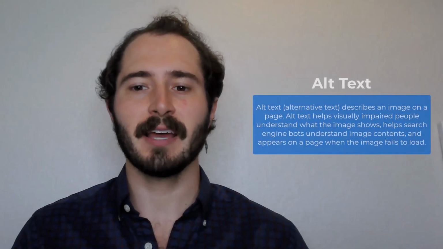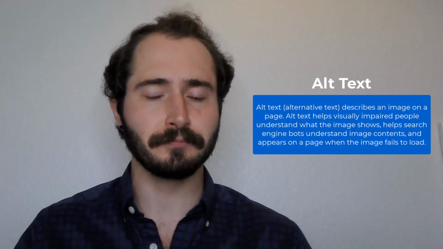Okay, let's talk about SEO for your images. Mainly, we're going to be talking about something called alt text. So alt text is essentially descriptions of your images. This is important for a few reasons.